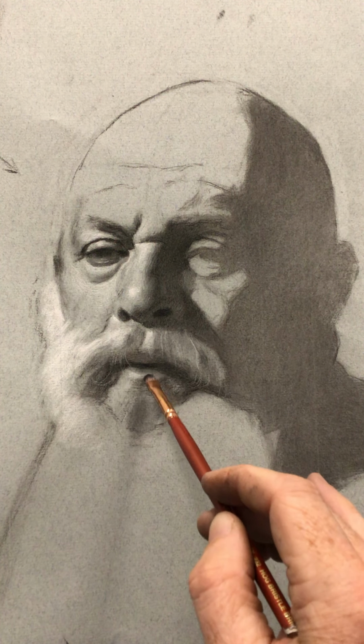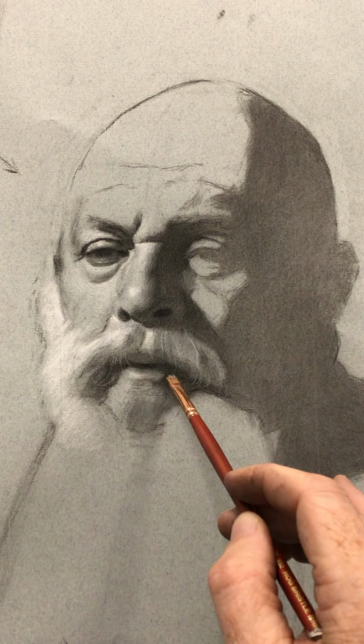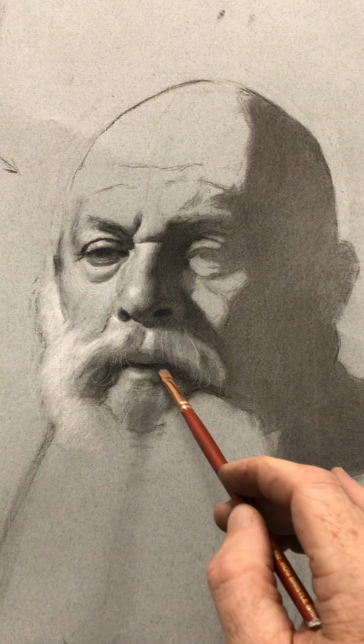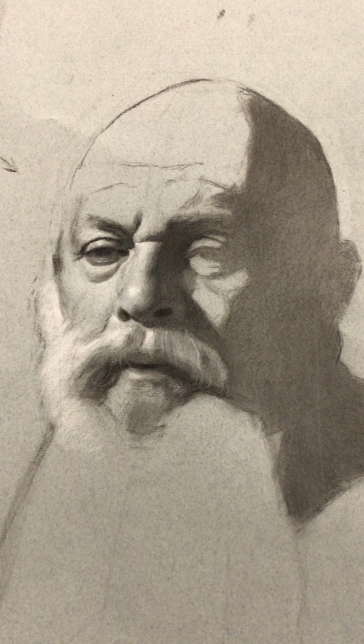I'm using the brush to try to create a delicate, very moderate value over that lower lip.